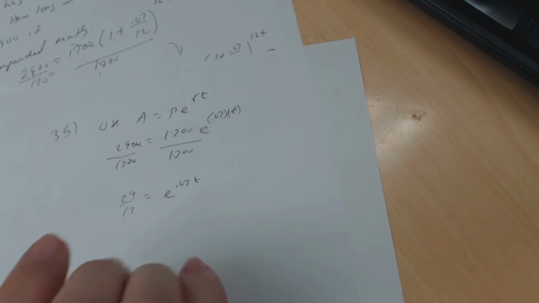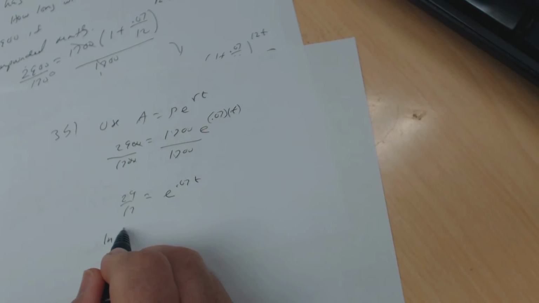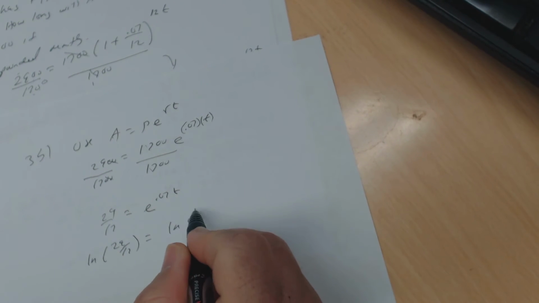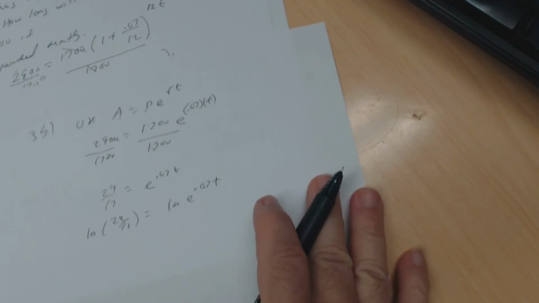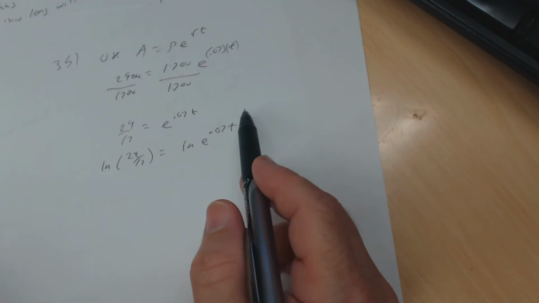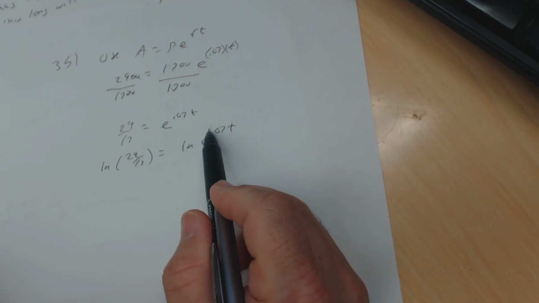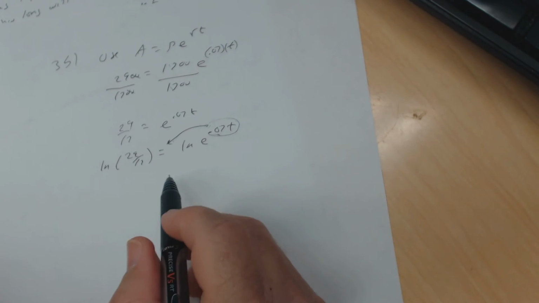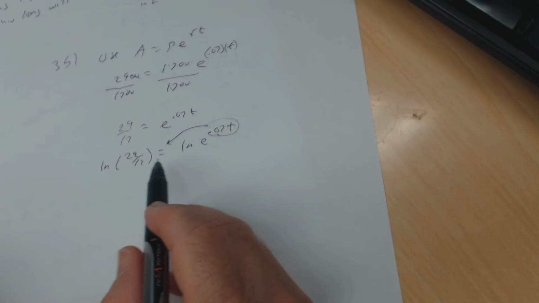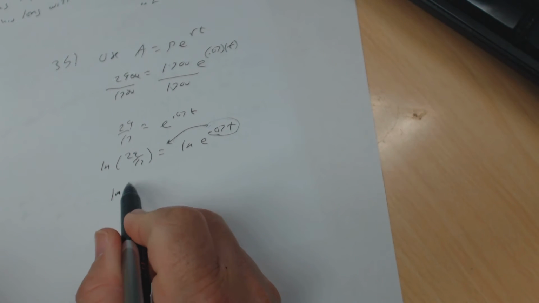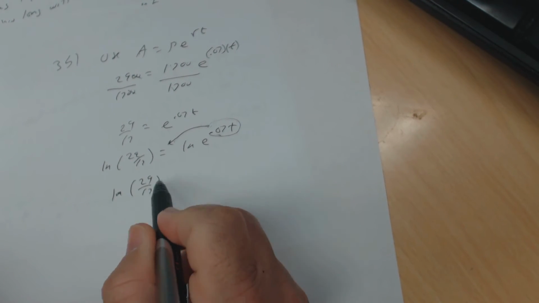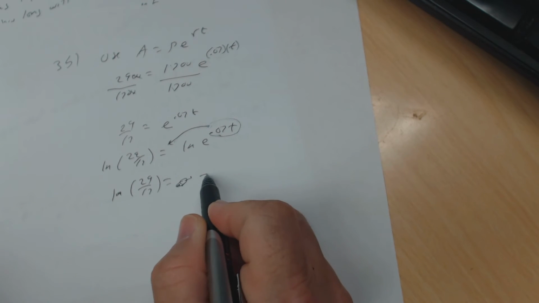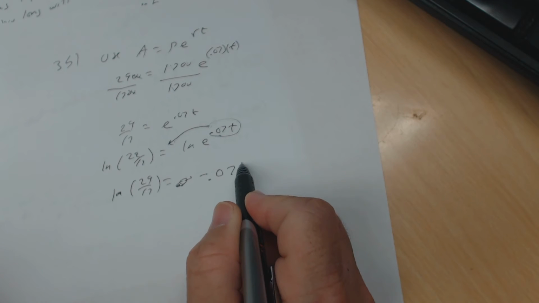Alright, now I can take the natural log of both sides. So I'm going to take the natural log of 29 divided by 17 equals the natural log of e to the 0.07t. And now remember, it's at this point that you can take this variable out of the exponent, using the power property, the power rule. So you get the natural log of 29 divided by 17 equals 0.07t.